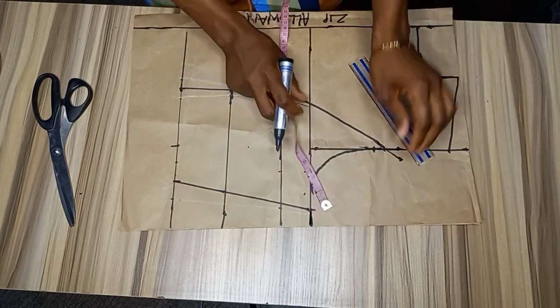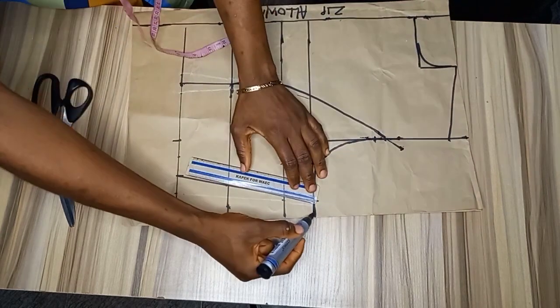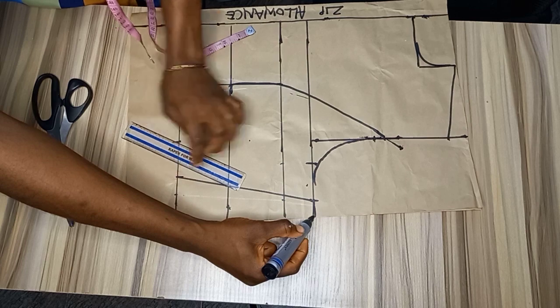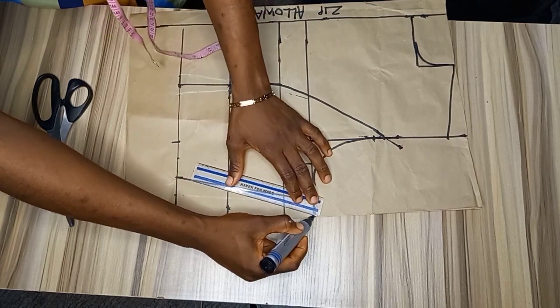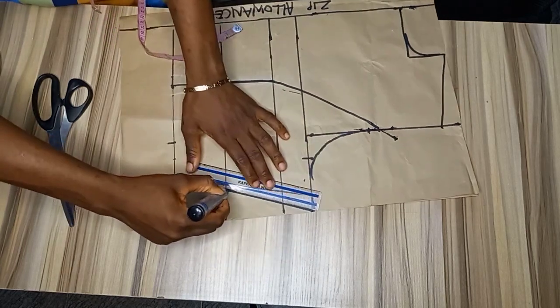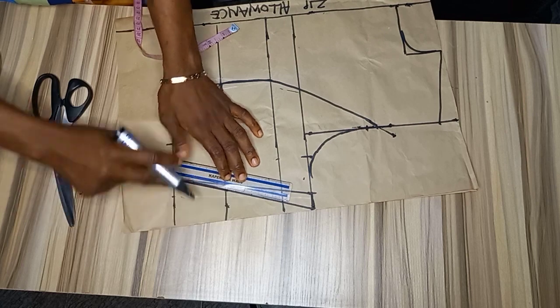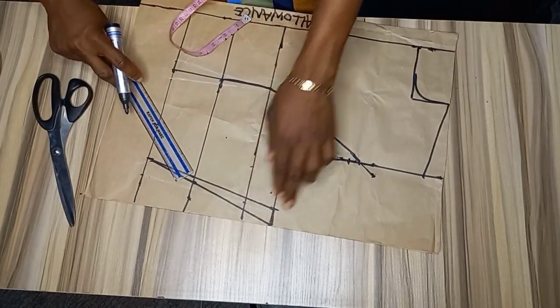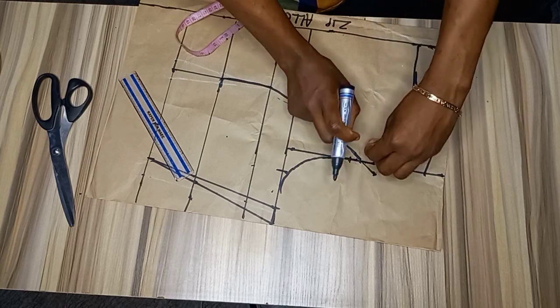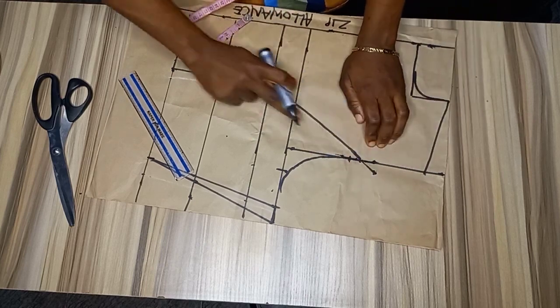Whatever inch I'm adding here, I'm also going to do that on the chest line, as you see me doing. So now I'm going to join this point to the same point of the waistline. So I'm going to have this like this. Once you join it, it's going to merge together. You will not have any shortage around this side.